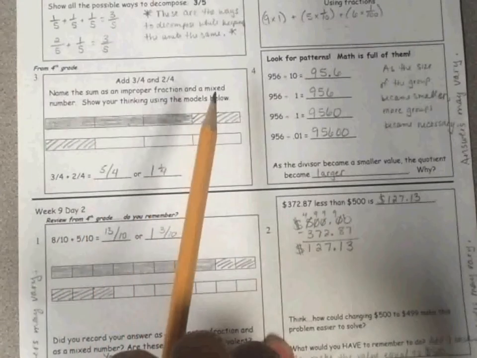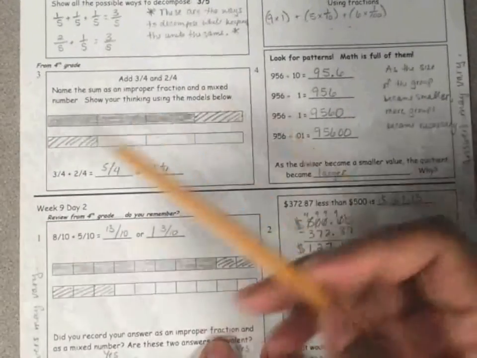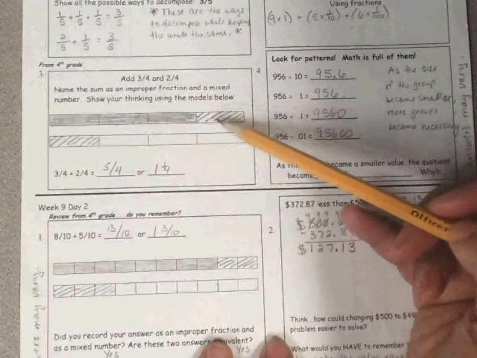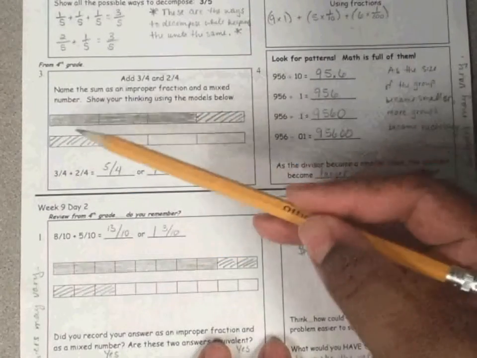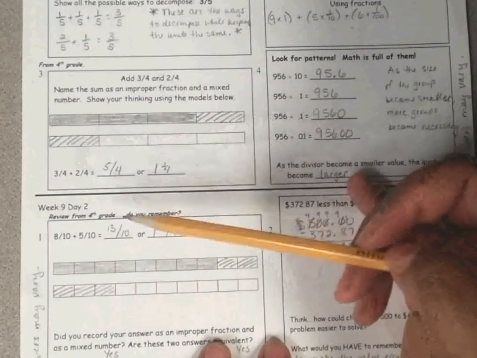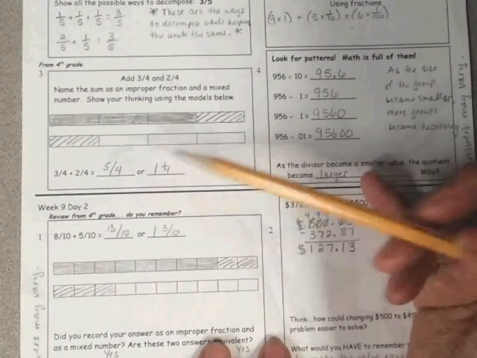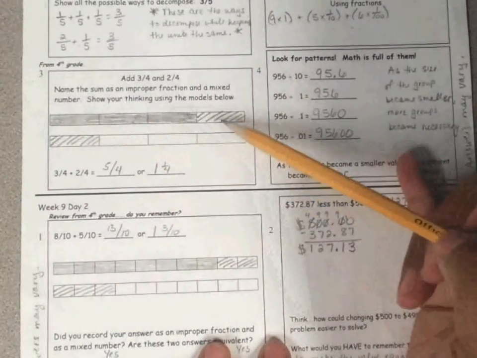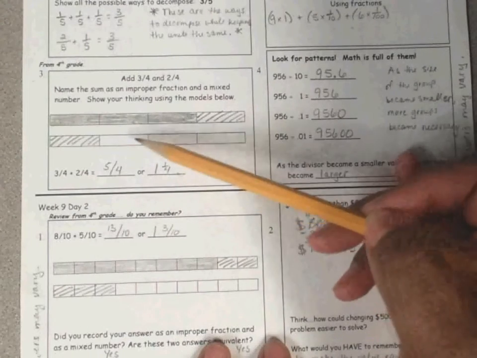Okay, name the sum as an improper fraction and a mixed numeral. Show your thinking using the models below. So there's two ways that I could have modeled this. I could have just shaded in 3/4 at the top and 2/4 at the bottom. But I like doing it this way so that you can see the second fraction, the improper fraction, as well as the mixed numeral. I end up with 1 whole and 1/4 as a mixed numeral.